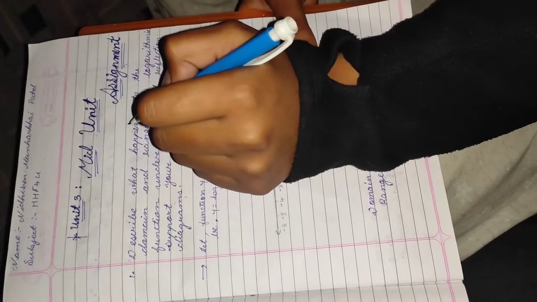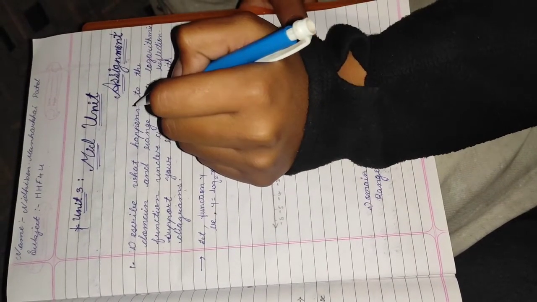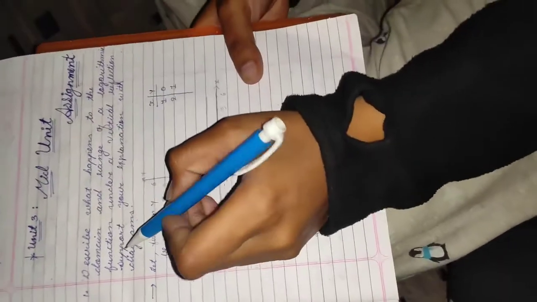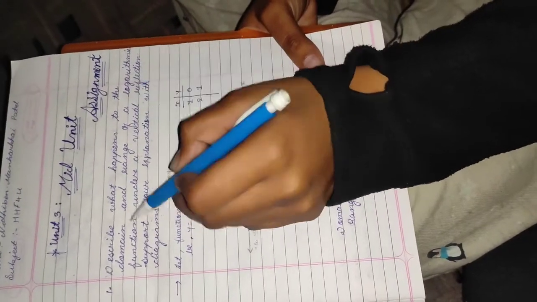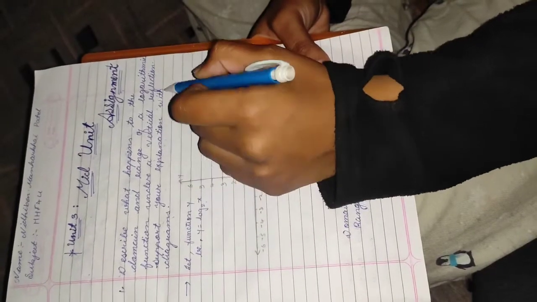Today I am going to discuss some questions of a Unit 3 mid assignment of a subject MHF4U. So let's start with our first question. Describe what happened to the domain and range of a logarithmic function under a vertical reflection. Support your explanation with a diagram.